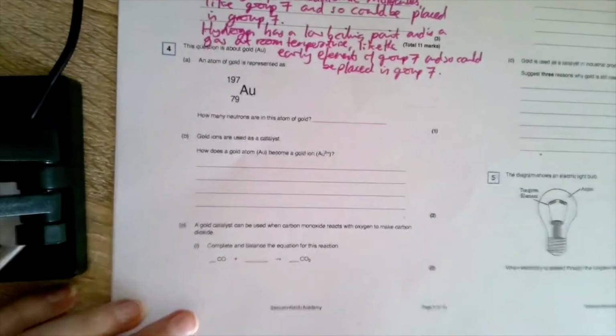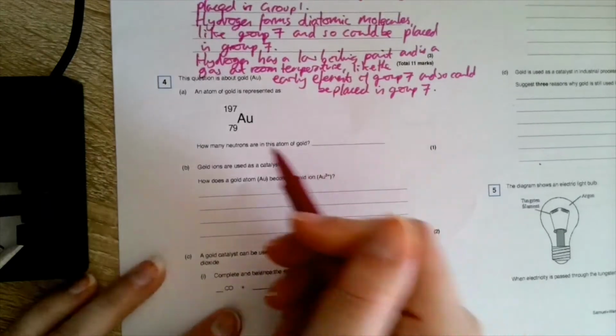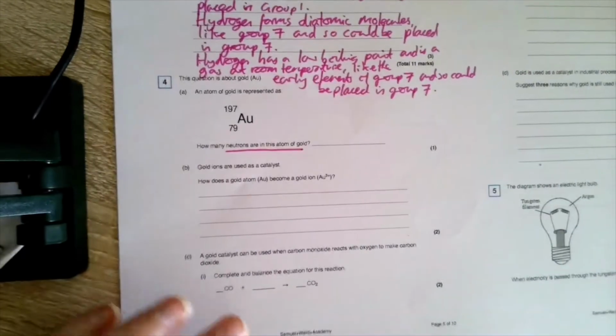Okay, question 4. This question is about gold. An atom of gold is represented as 197Au79. How many neutrons are there in this atom of gold?